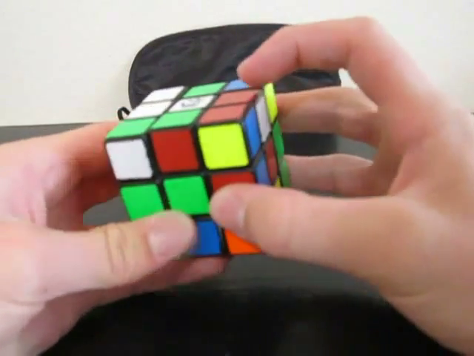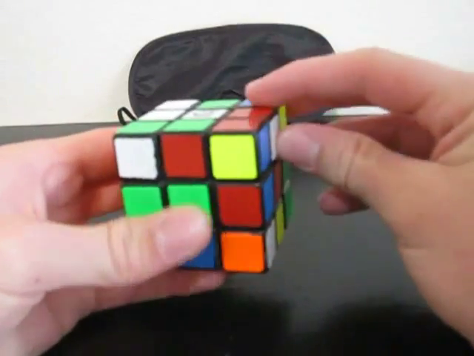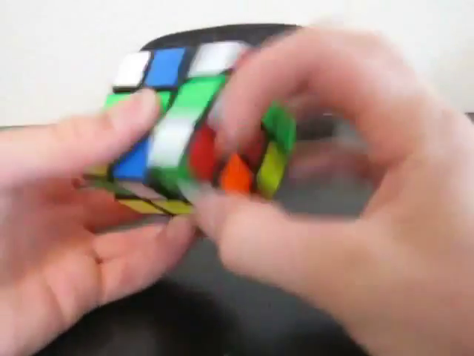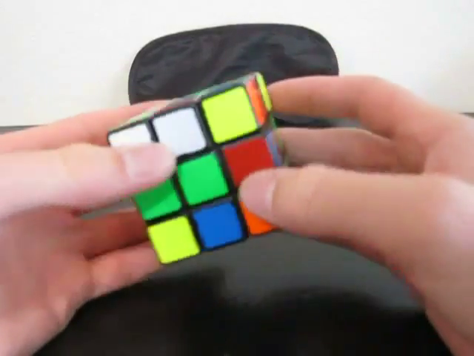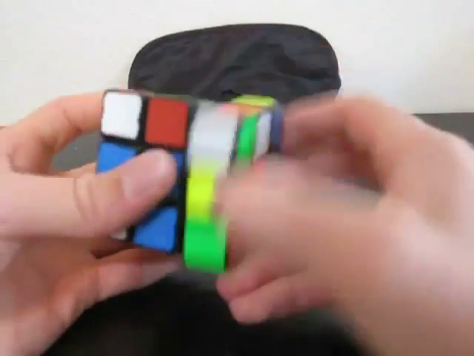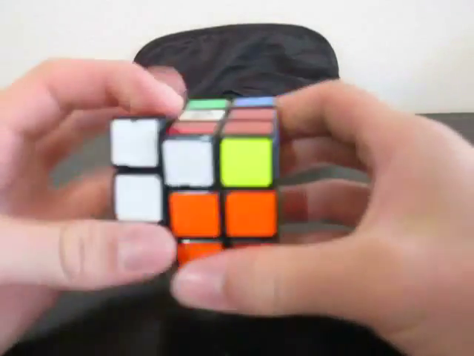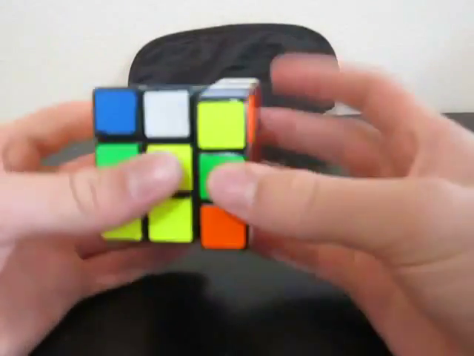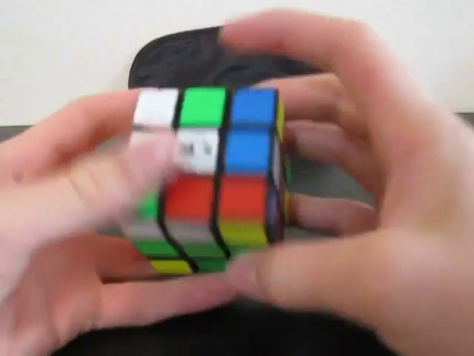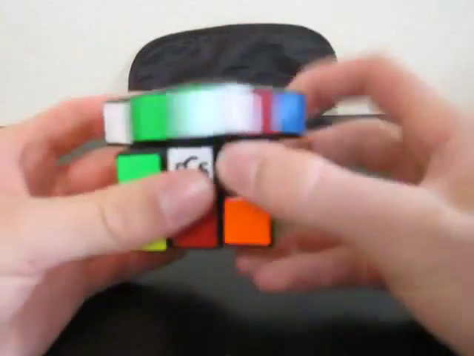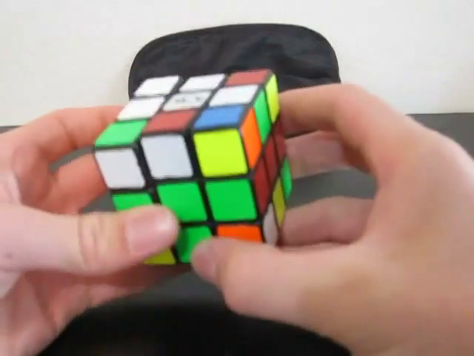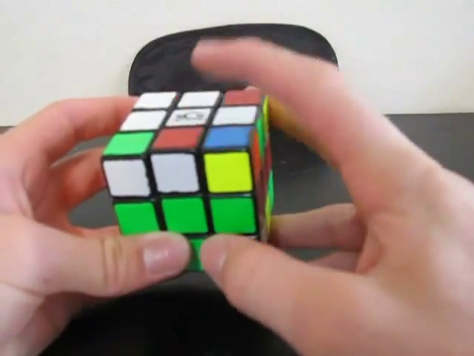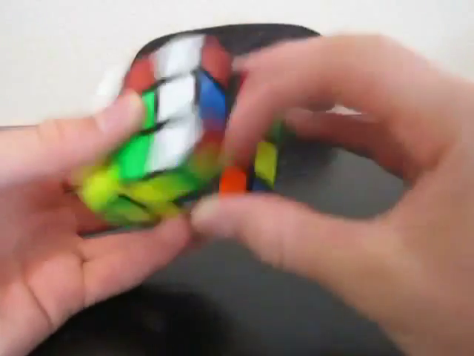And then we have the buffer solved, or in its place, so then I go to T, and then T goes to G. This goes to D. And then this goes to R, so just do an M prime, J-perm. This goes to V, so I do an M, and then a J-perm. And then this sticker goes to T, so I do J-perm.